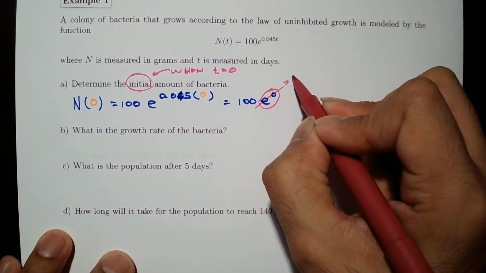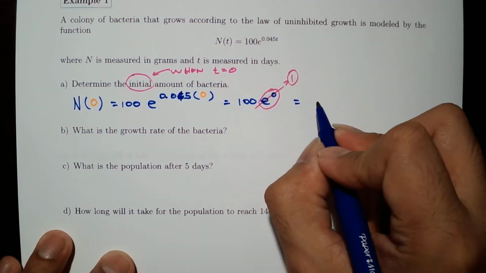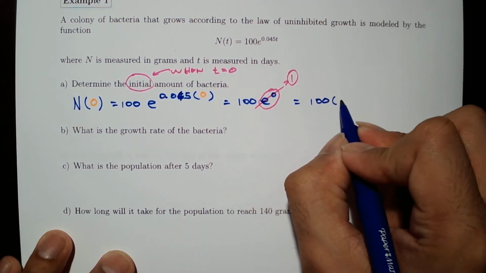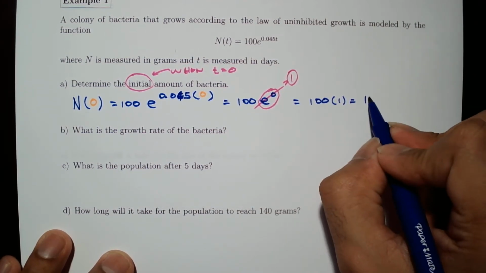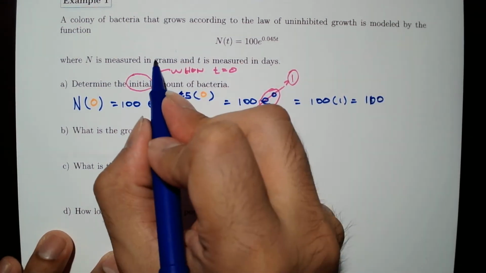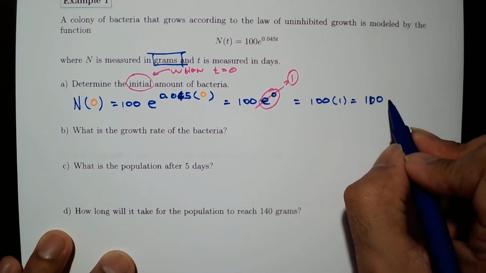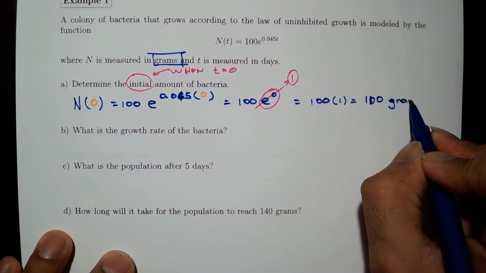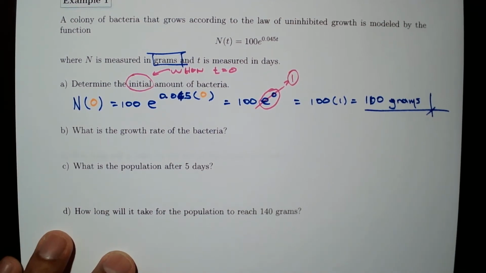Keep in mind that any quantity to the 0 power always equals 1, giving me 100 times 1, which is 100. However, because we have context, we need to add the unit, so 100 grams. That's the final answer for part A.